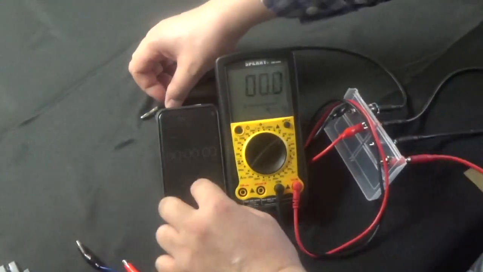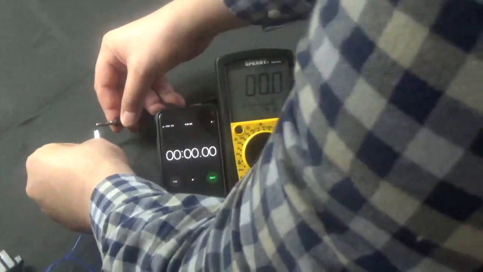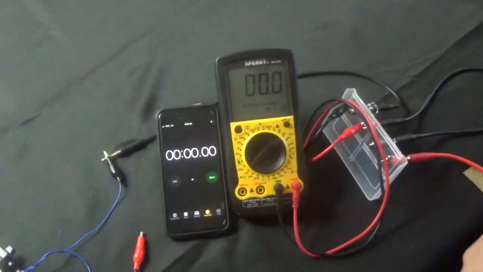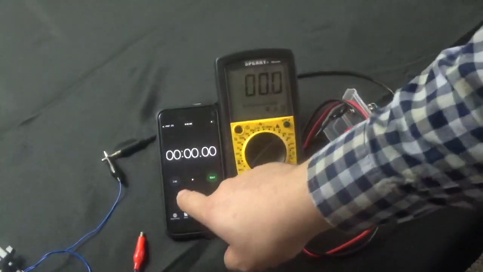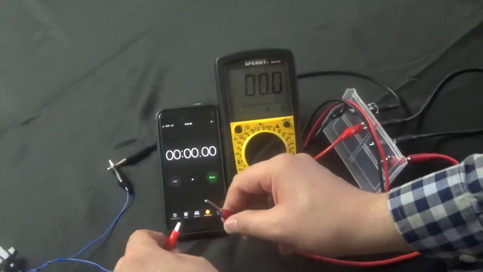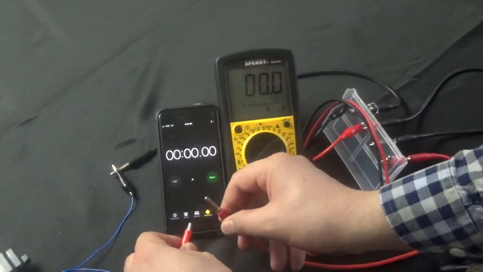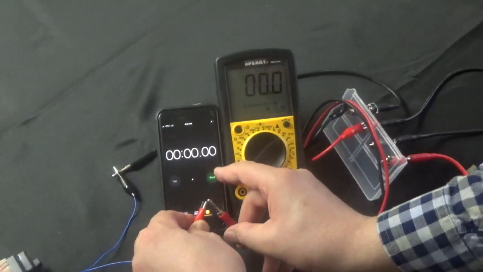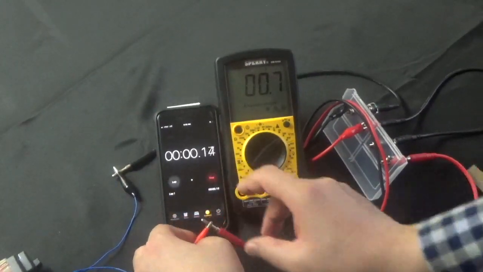So let's see what we have. I will start the time when I start connecting the circuit, and you can look at here and there, so you can see the time. I will try to do it simultaneously.